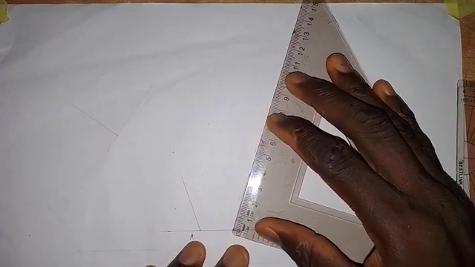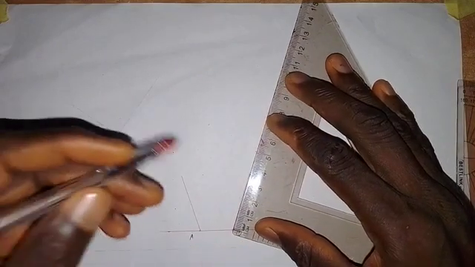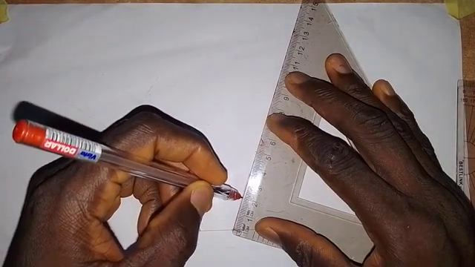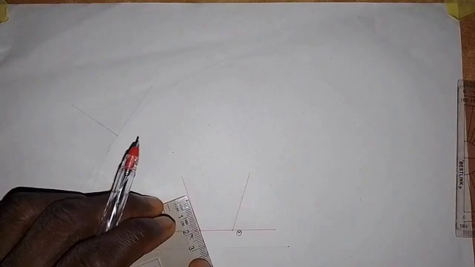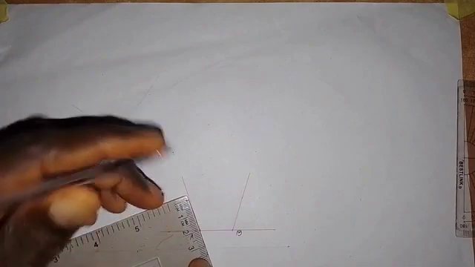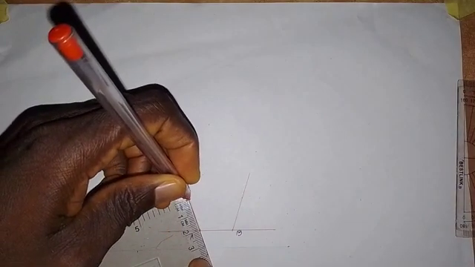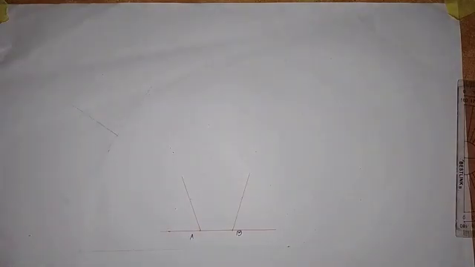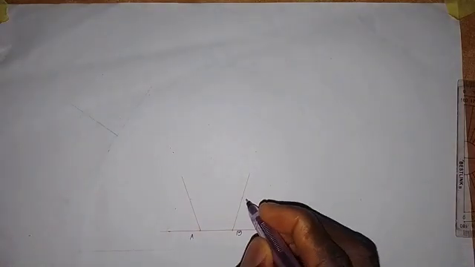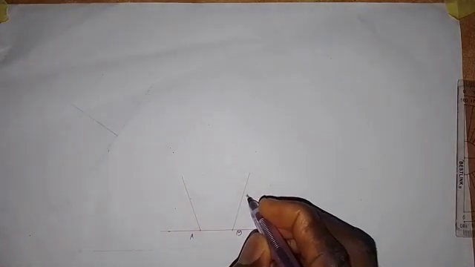So I'll take 20 millimeters from point B up, and also from point A up I will take 20 millimeters. So this is point C, and this is point D here.